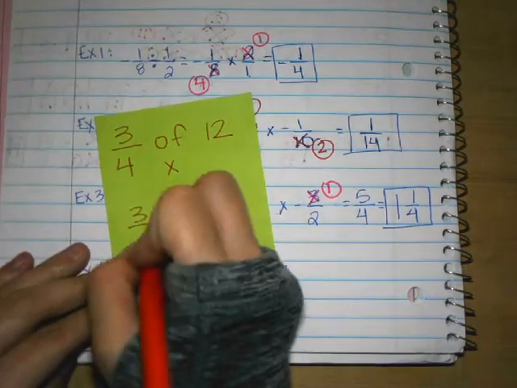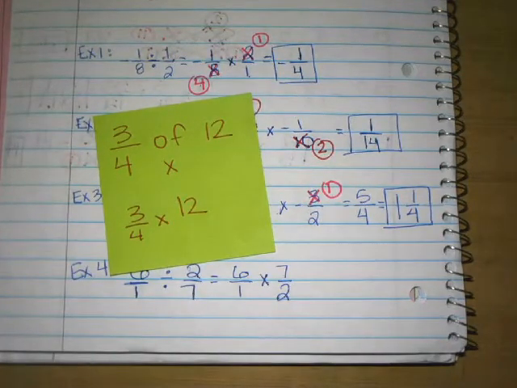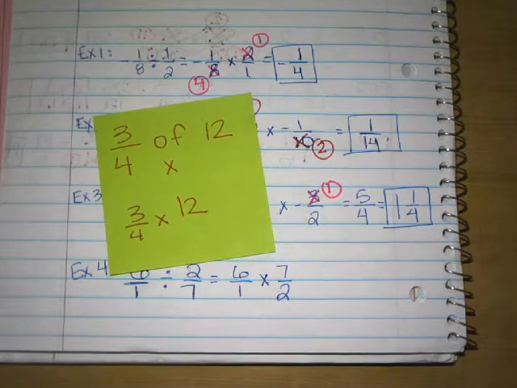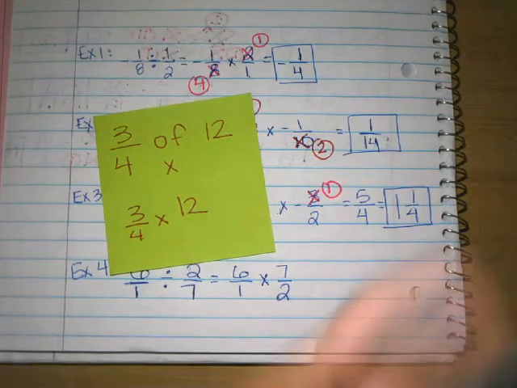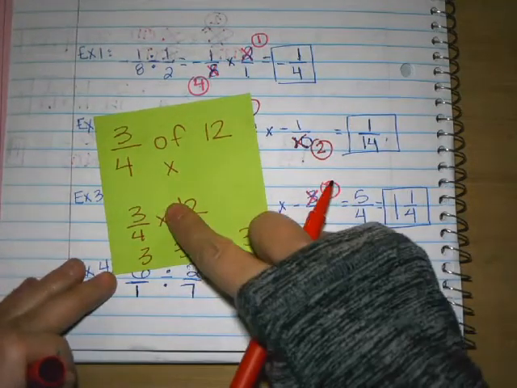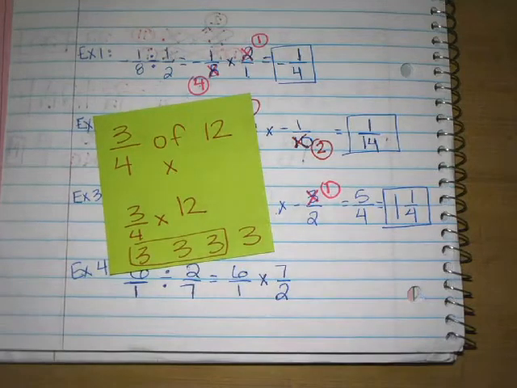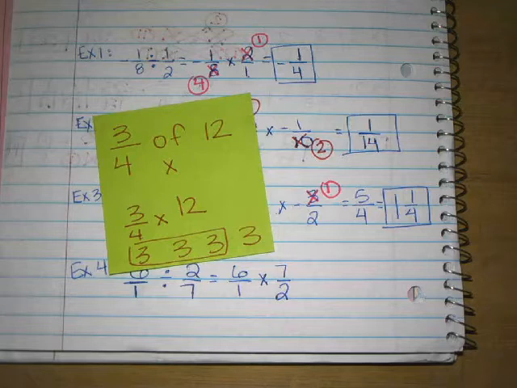So you're taking 3/4 times 12, which means I want the number that is 3/4 of 12. So 1/4 of 12 is 3, and there's 4 3s that go into 12, right? And I want 3 of them, which gives you 9. So when you're multiplying, you're asking what's the part of the bigger number, and dividing is reversing that.